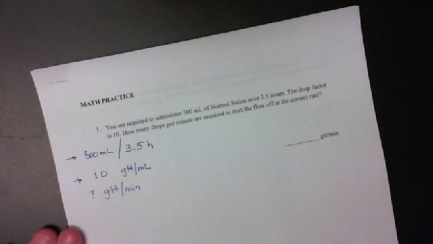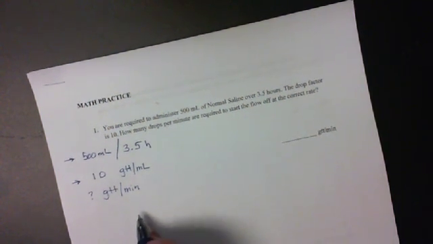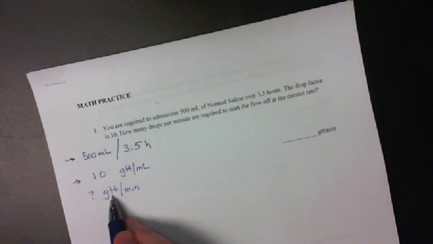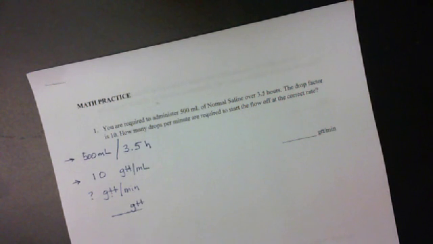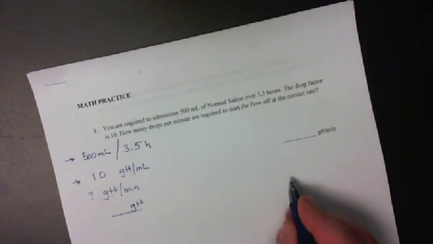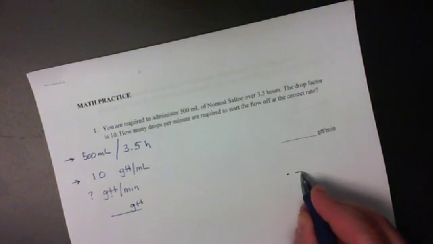Dimensional analysis can be used in any and all the problems that you come across in Math for Nurses. It's very easy, and you don't have to remember any equations. Since we have drops on top and minutes on bottom, that's what we're solving for. So I'm going to start my equation with something that has drops in it, and put minutes way down here.